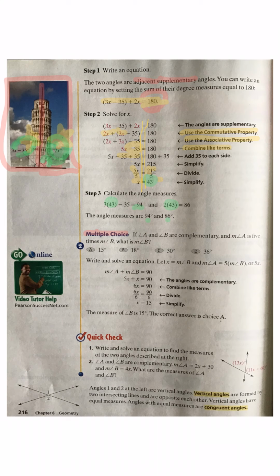Let's look at this multiple choice. If angle A and angle B are complementary, what does complementary mean? It means that it equals 90 degrees. And angle A is 5 times angle B. What is angle B? A, 15 degrees, B, 18 degrees, C, 30 degrees, D, 36 degrees. Let's take a look at what kind of equation we can set up to understand how to solve this.